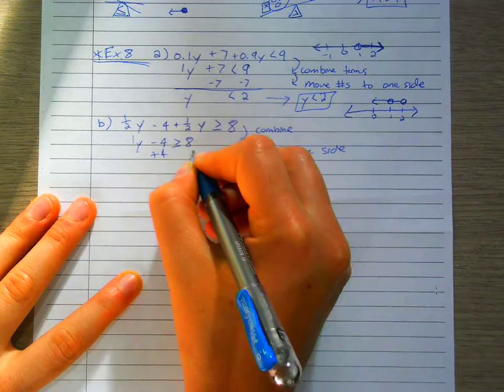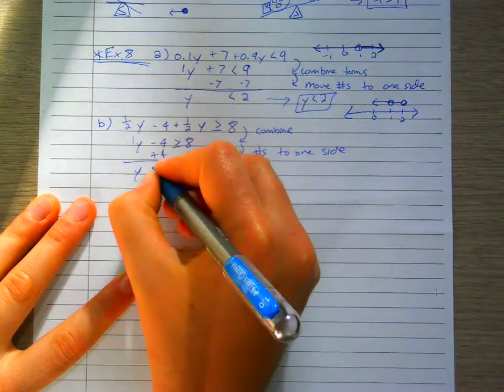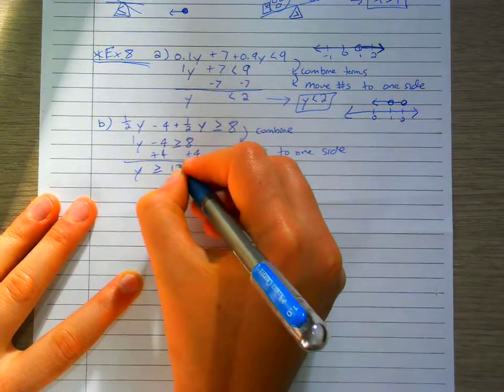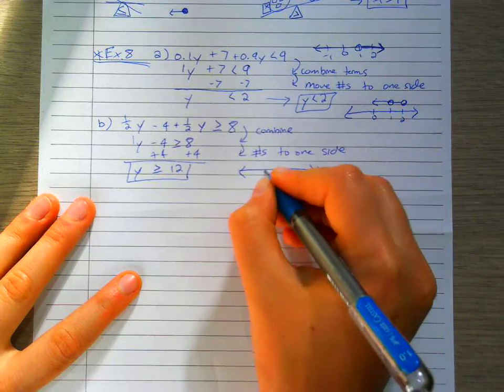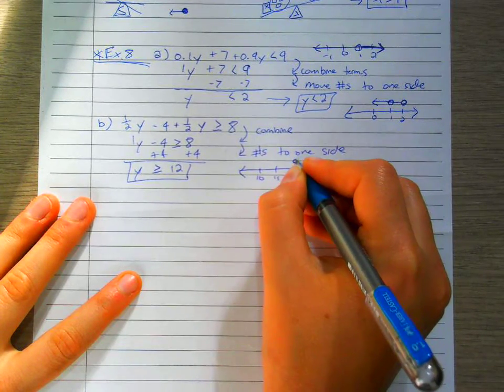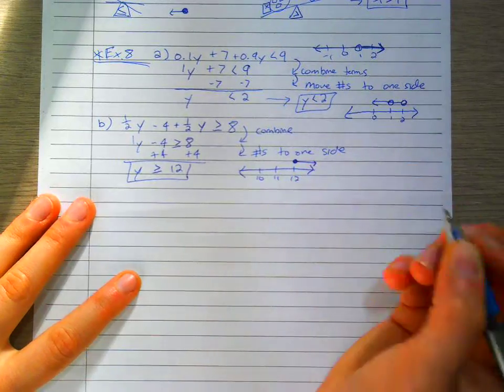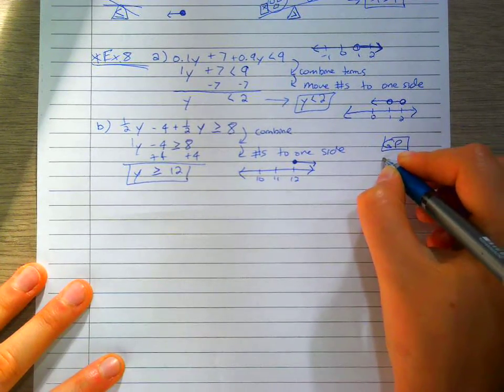Let's add 4 to both sides to get that over there. This becomes y greater than or equal to 12. Graph that on a number line. 10, 11, 12. Remember, it's a solid, and it comes that way. Try this on GP 1 and 2.